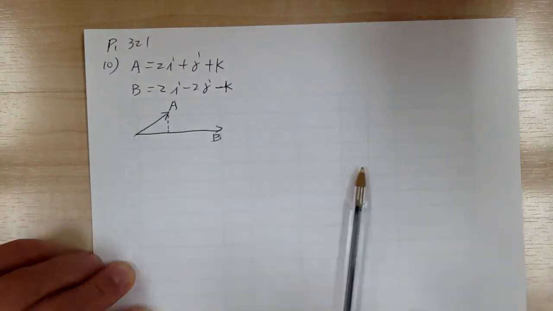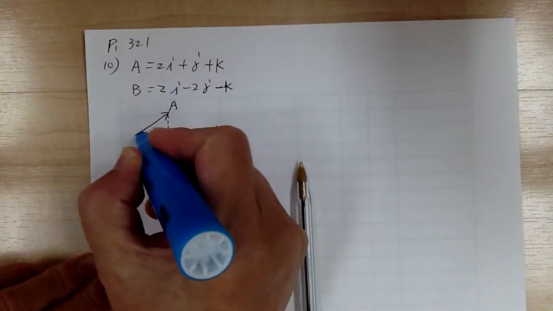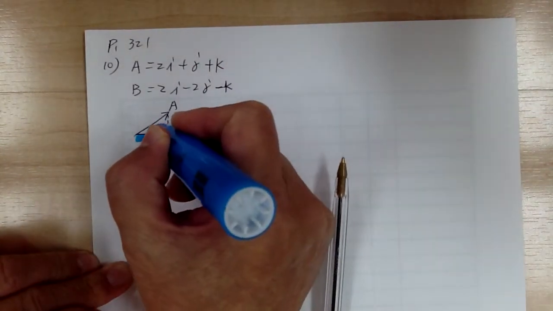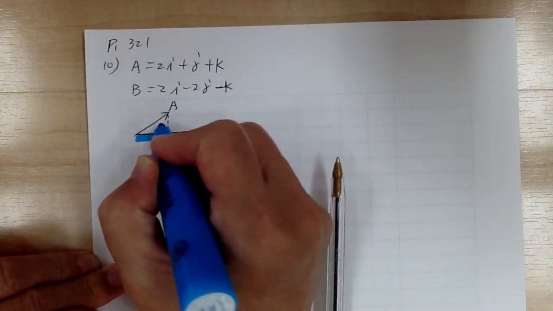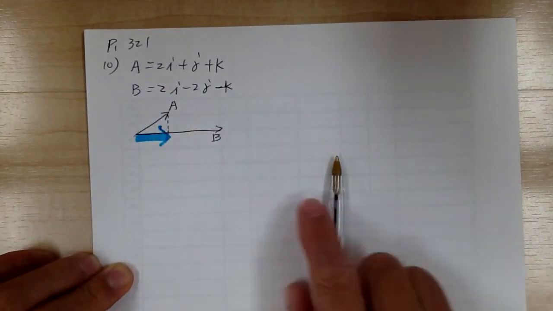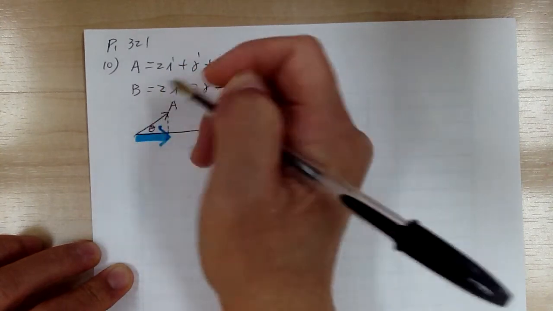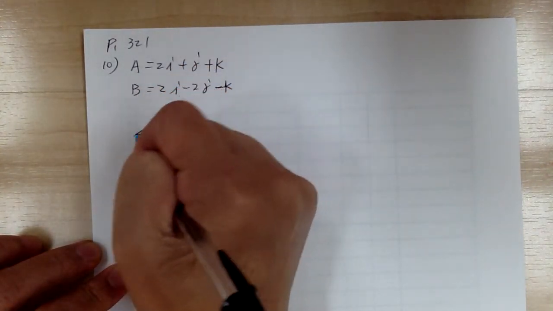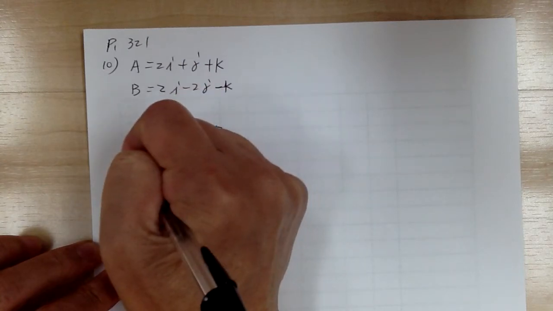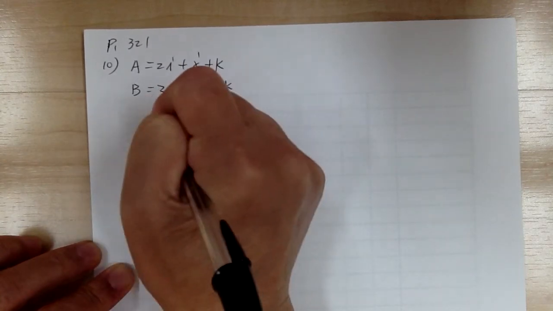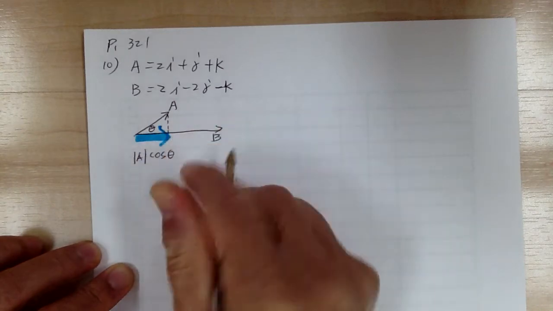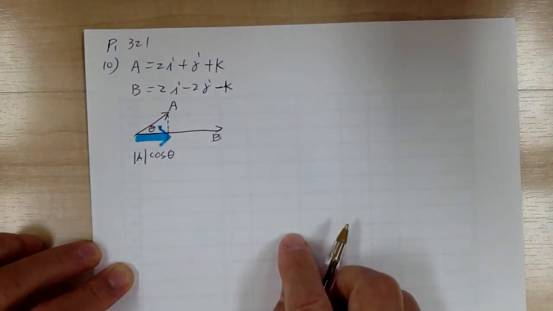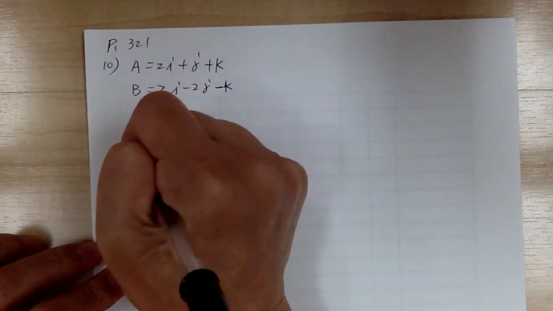Okay, so you're looking for this part right over here. That's what you're looking for. This length over here is the length of A times cosine theta. So that is this part over here, and that's what you're looking for.